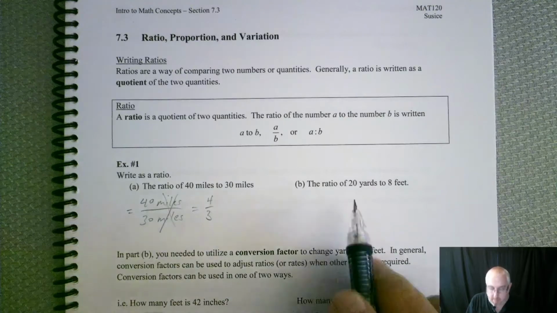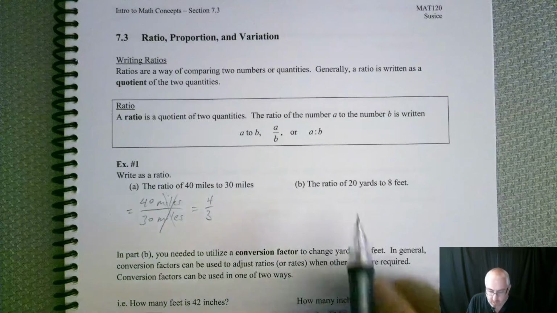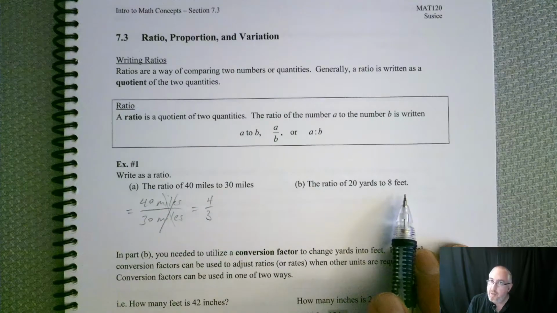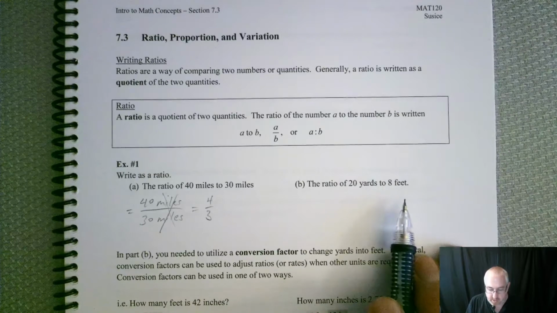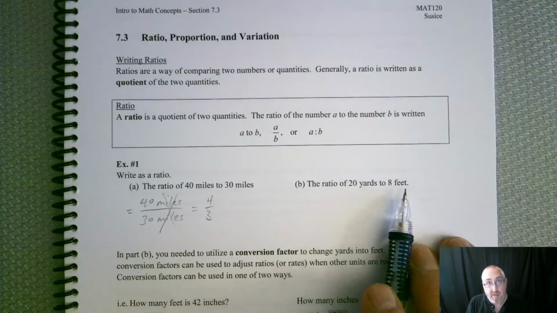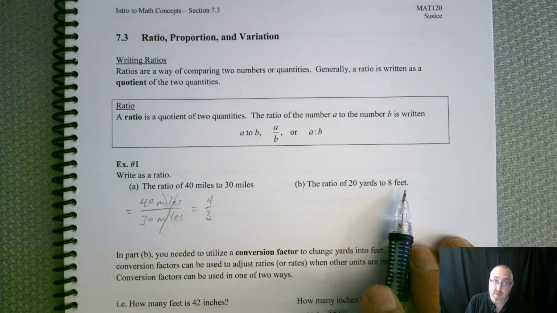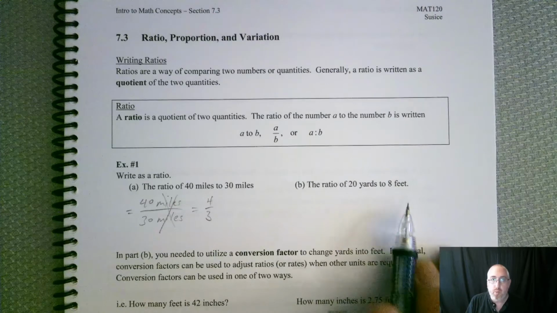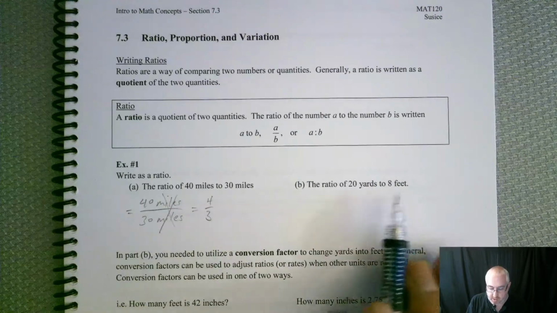So what about the second one, though? The ratio of 20 yards to 8 feet. Well, now we're talking about two different size units. So we really can't compare them yet until we get them with the same units. So now your question is do I want to change the yards into feet, or do I change the feet into yards? Does it make a difference? Well, I would say yes. So what's the rule of thumb? Look at the size of the unit.